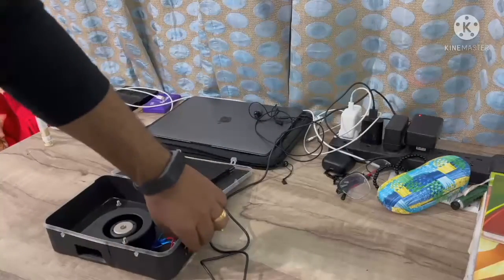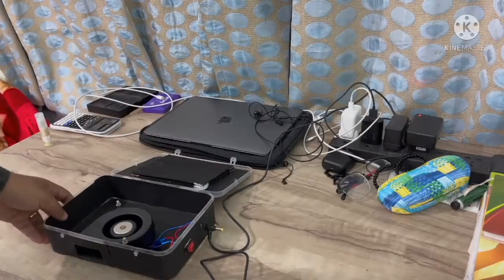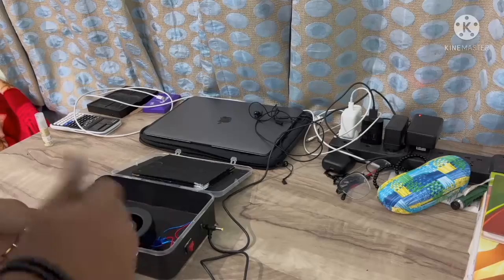Let me turn on the switch. So you can see the motor is working fine.